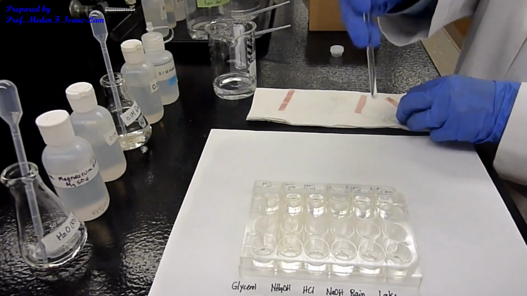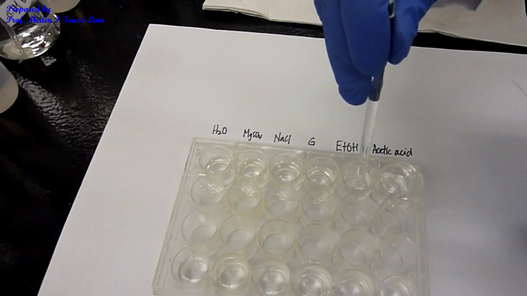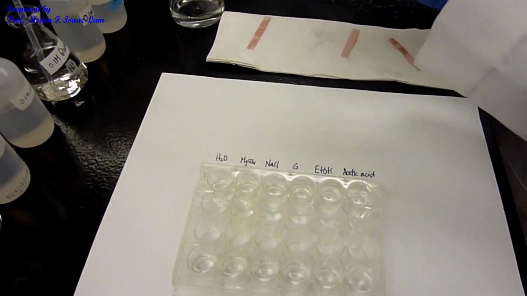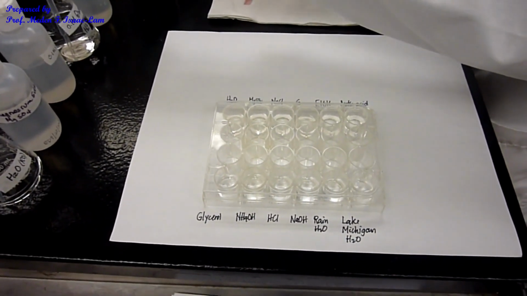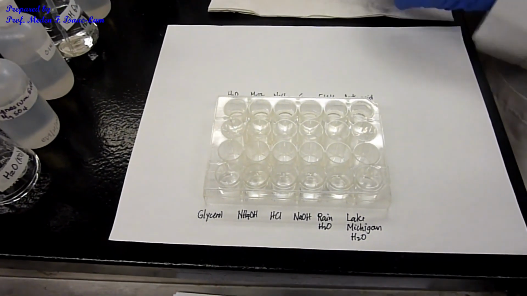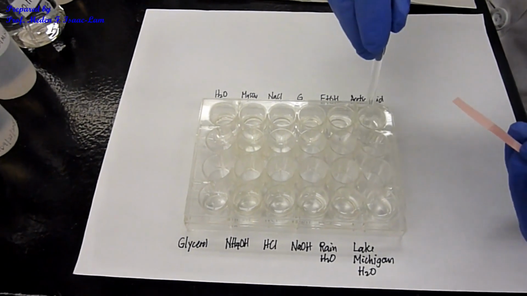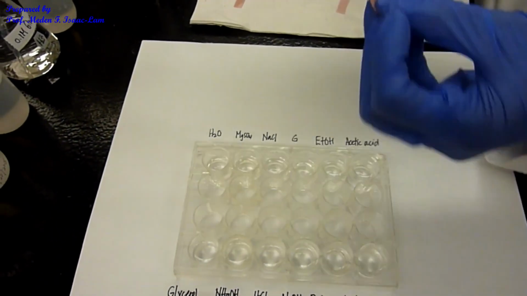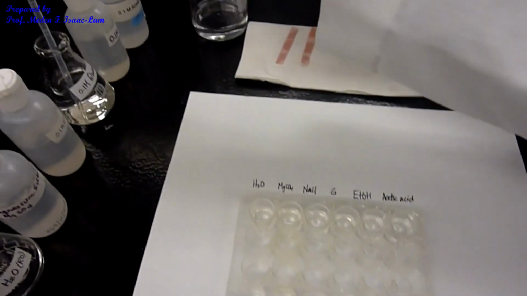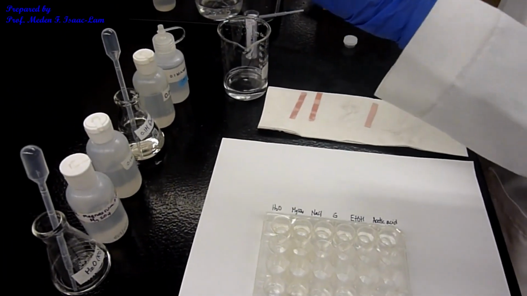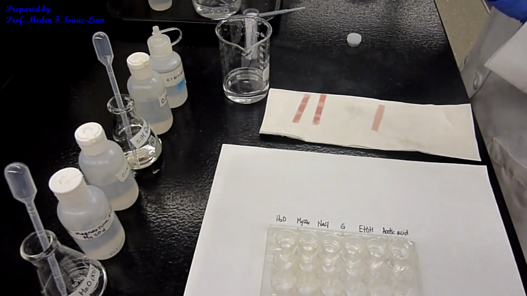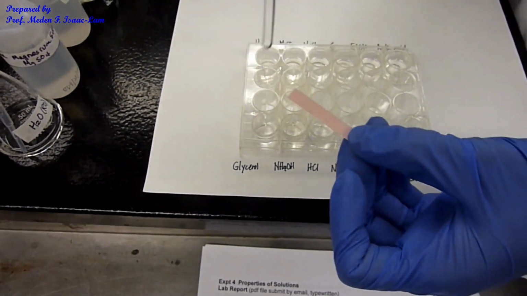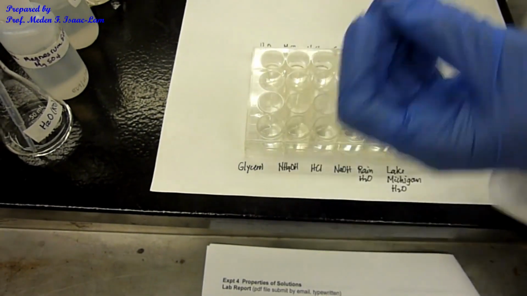And then, okay, we're gonna do ethanol. So ethanol, here, nothing, the same. And then acetic acid, so same, no color change. So now the next row is glycerol. So dip again, no color change.